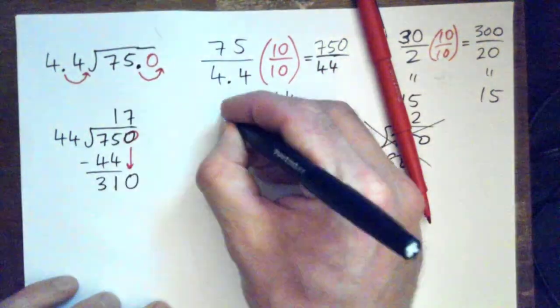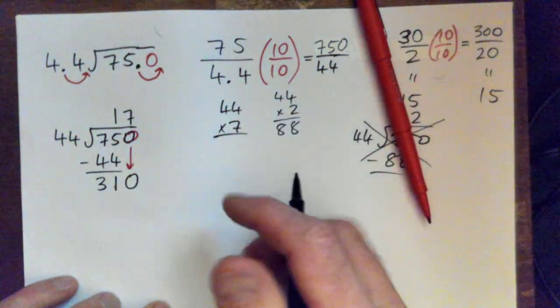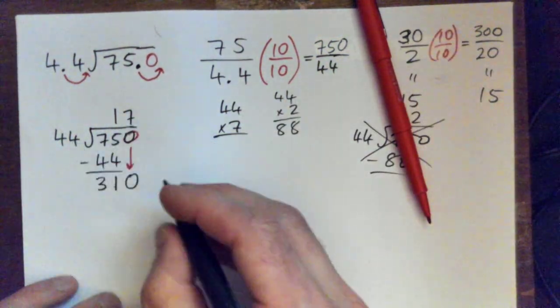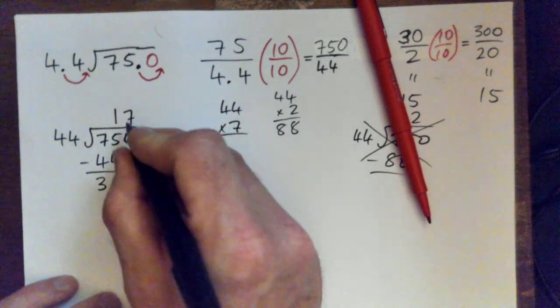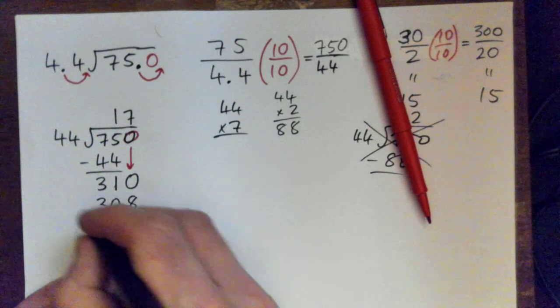You could even do it over here. Some students like to do that: 44 times 7 multiplied over here. Same thing. 7 times 4, 28, carry 2. 7 times 4, 28 and 2, 30. And now subtract.